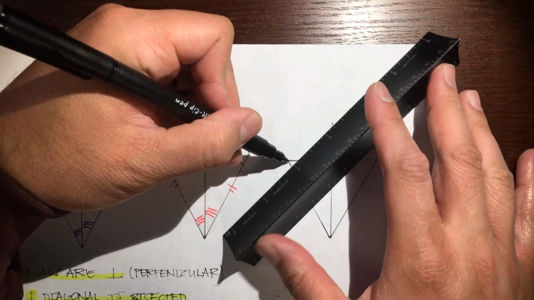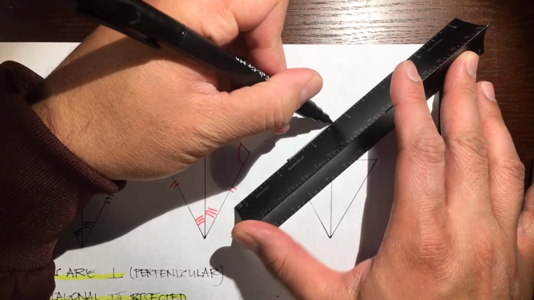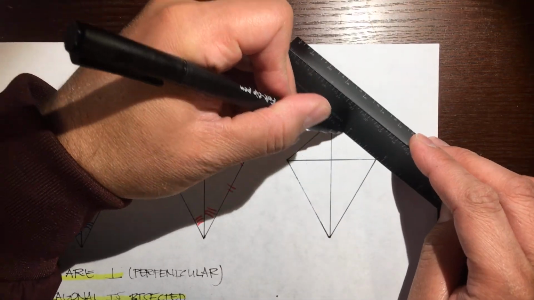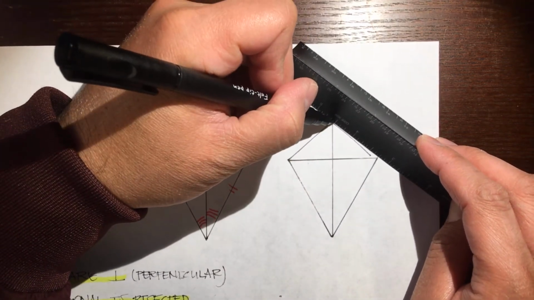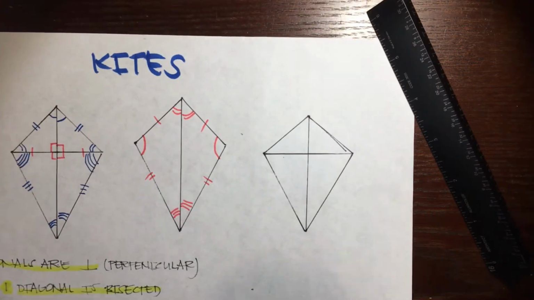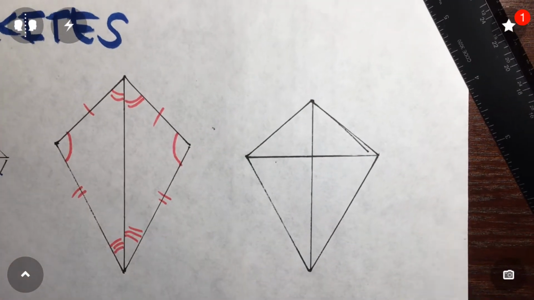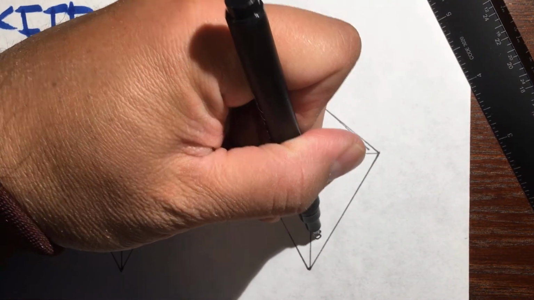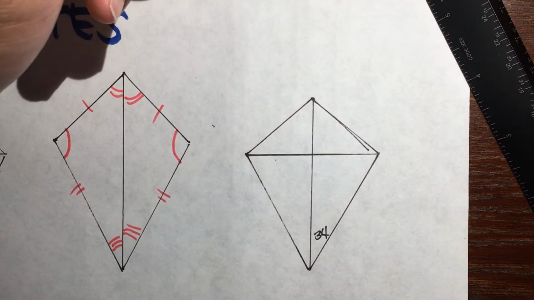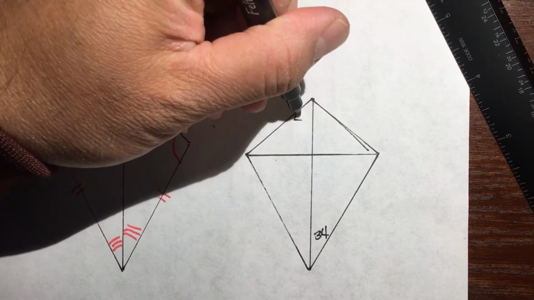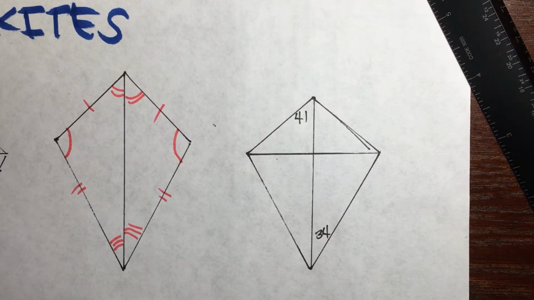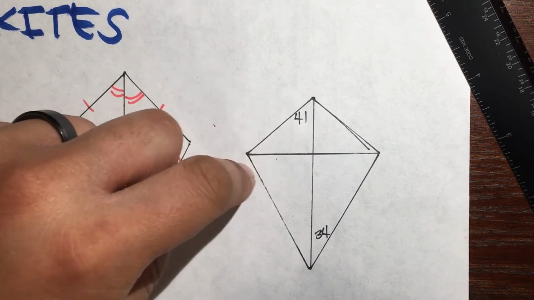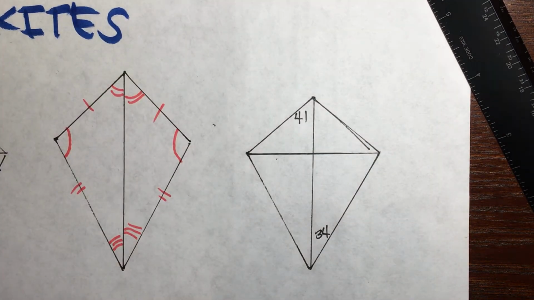And then let's draw the sail of the kite so it could fly in the air, and make sure your paper doesn't move like mine. Okay, so let's put 34 here, and let's put 41 here, and let's figure out all these angles right here. So at this point right here, I want you to press pause, and I want you to try to figure out all of these individual little angles.